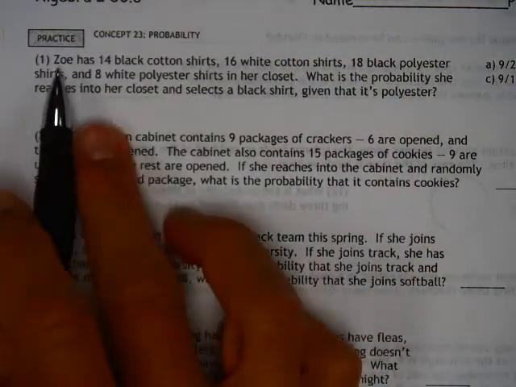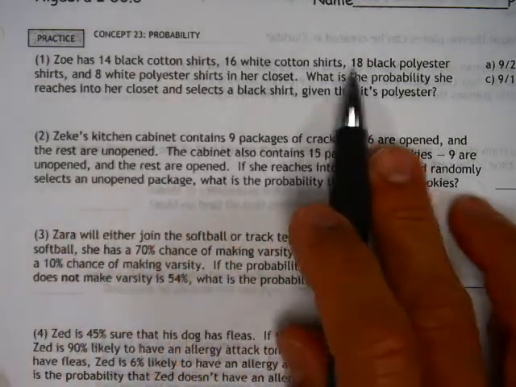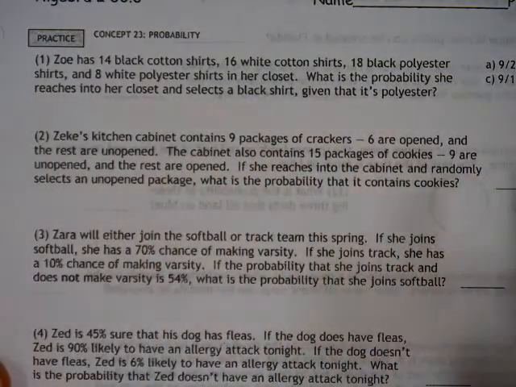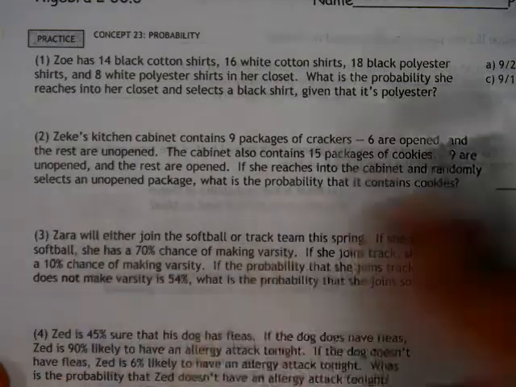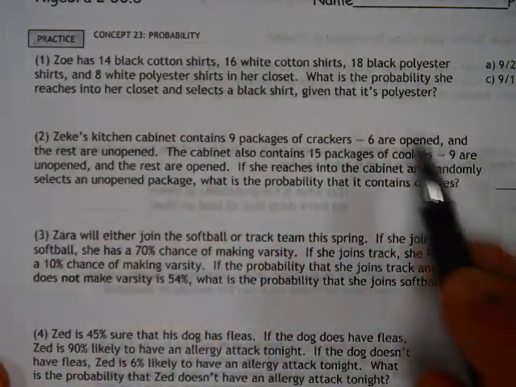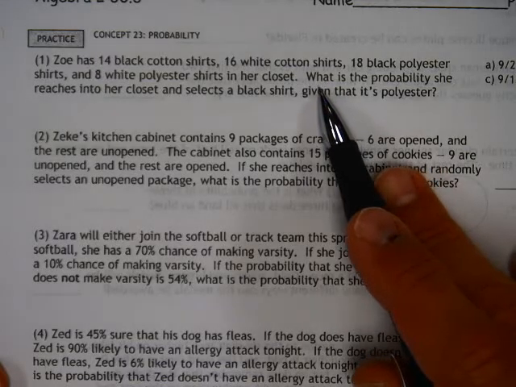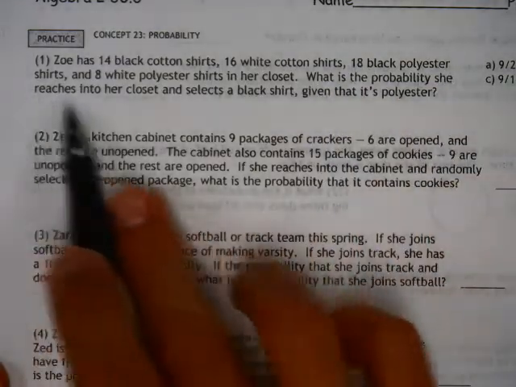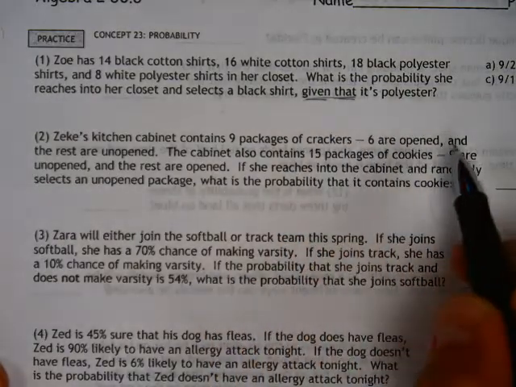But Zoe has 14 black cotton shirts, 16 white cotton shirts, 18 black polyester shirts, and 8 white polyester shirts in her closet. Now, I don't know about you, but I read that and I get an overload of numbers and shirts and whatnot. But we get an idea. There's 2 different colored shirts, and there's 2 different types of shirts in terms of the fabric makeup of them. And so we kind of log that information away, but then it says, what is the probability that she reaches into her closet and selects a black shirt, given that it's a polyester shirt?